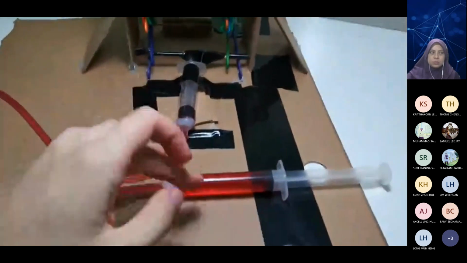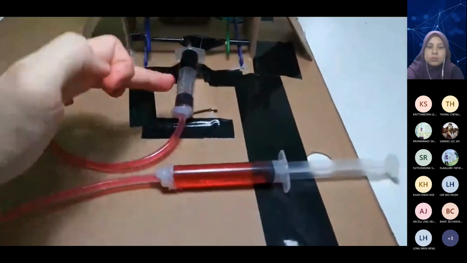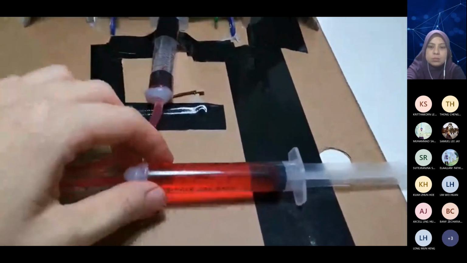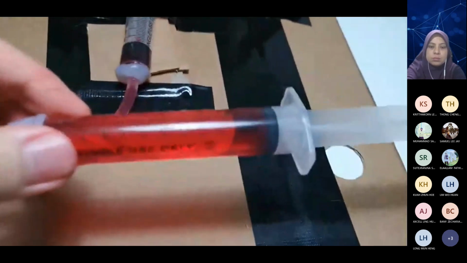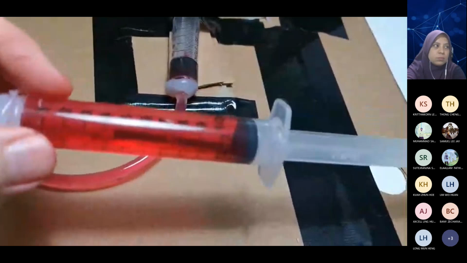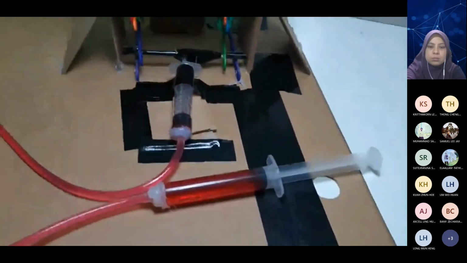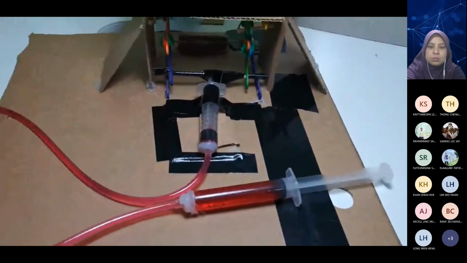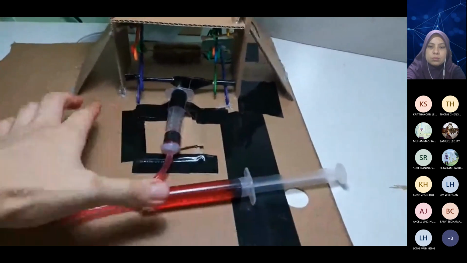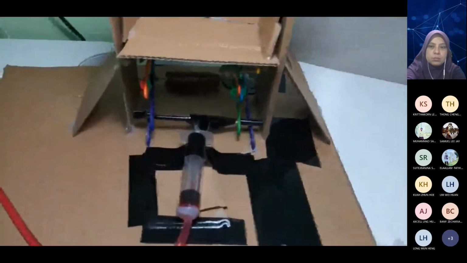It consists of two equal volume syringes. As you can see here, it's 10 milliliters, and this is also 10 milliliters. Everything here is strapped onto the base, which gives support and is made of cardboard.